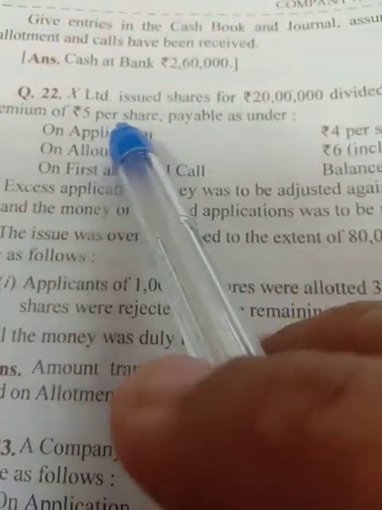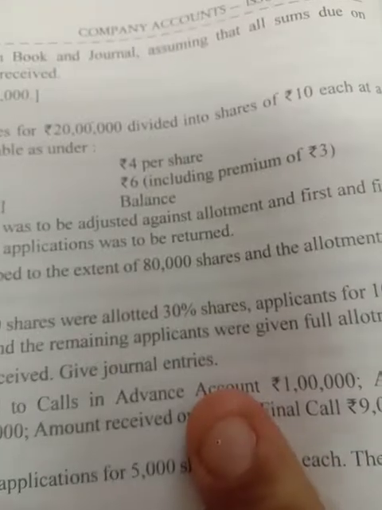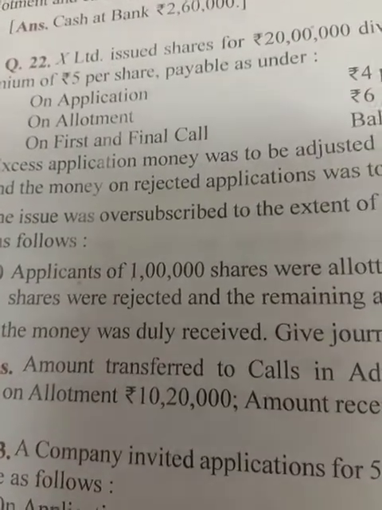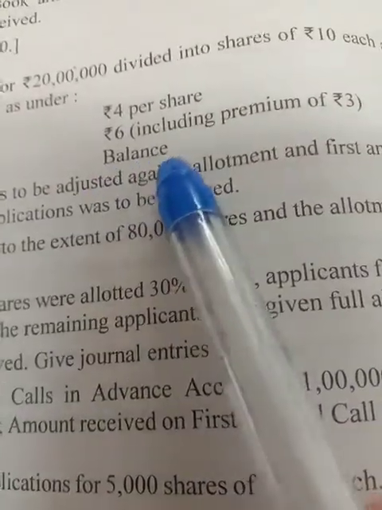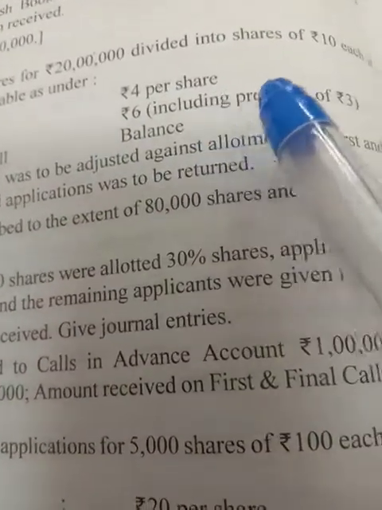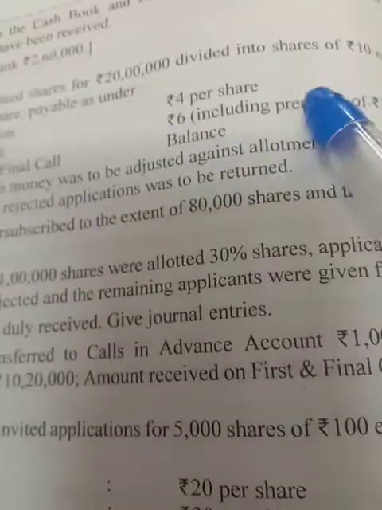Now 22nd question. X Limited issued shares of rupees 20 lakh divided into shares of rupees 10 each, at a premium of rupees 5 per share. Premium amount is given as 5 rupees per share: on application rupees 4 per share, on allotment rupees 6, including premium of rupees 3. So out of the premium of rupees 5, 3 rupees is included in allotment. So that is 3 plus 3: 3 for allotment, 3 for premium, and the remaining 2 rupees will be included in the first and final call, because nothing has been given.